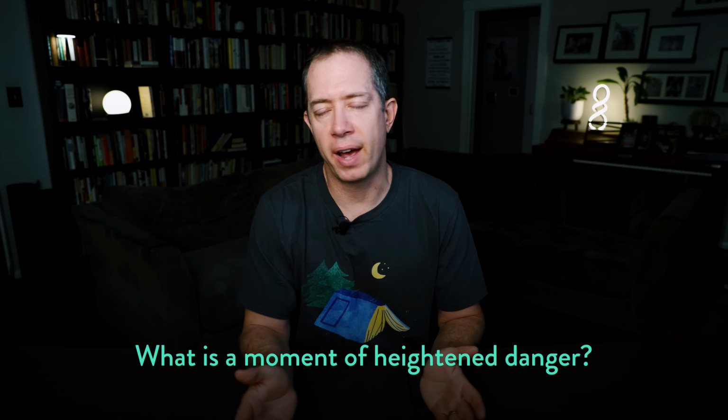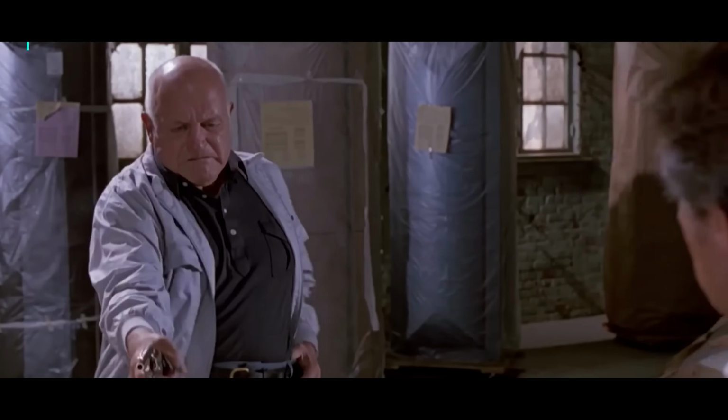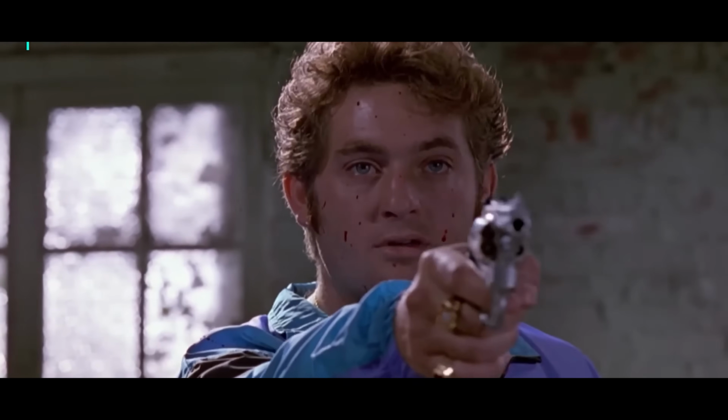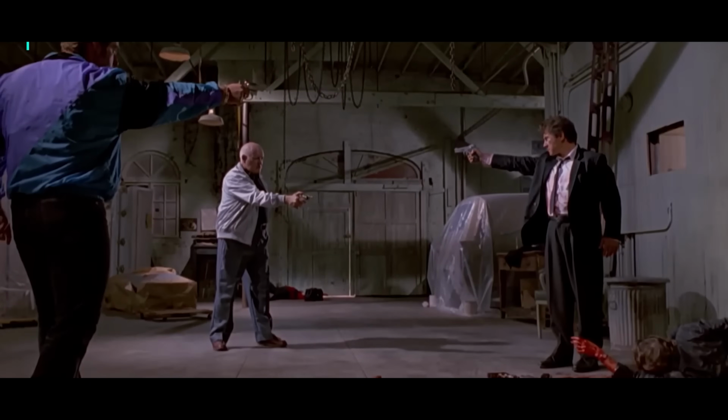Because ultimately, this is a good way to pace your book and make sure that there are enough high moments throughout the book that keep your reader interested until they get to the next mini climax. Now, what is a moment of heightened danger? Well, it can look very different depending on what type of genre you're writing, but let's just look at Reservoir Dogs. Specifically the scene with the Mexican standoff where you have 3 guys in a circle all pointing guns at each other. Okay. Yeah, I think that's a moment of heightened danger.